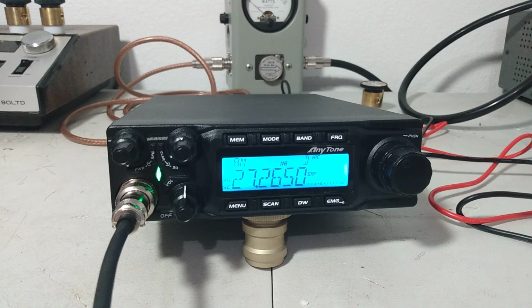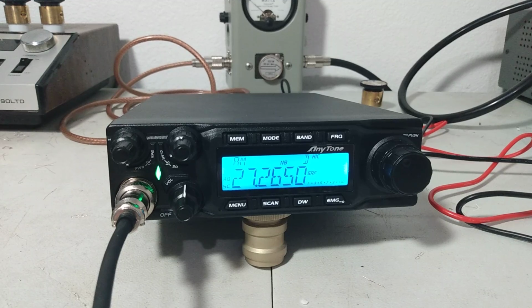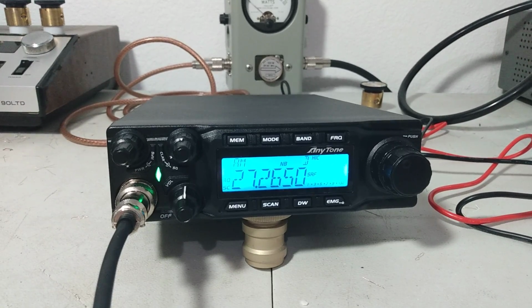Going to look at this Anytone Quad 6, AT-6666, if you will. One of my favorite menu-driven radios, probably my favorite menu-driven radio. This one and the President McKinley. I like them both quite well. This one being the better option if you choose to run an amplifier for high drive type amplifiers.